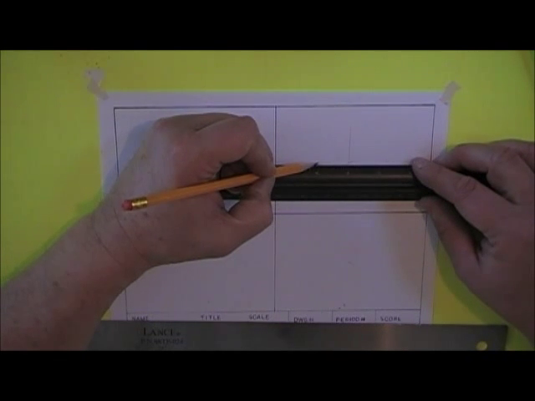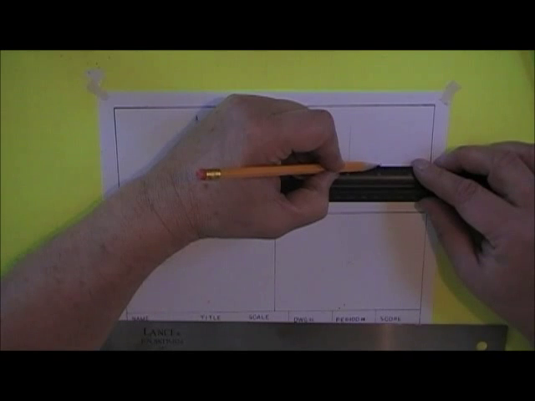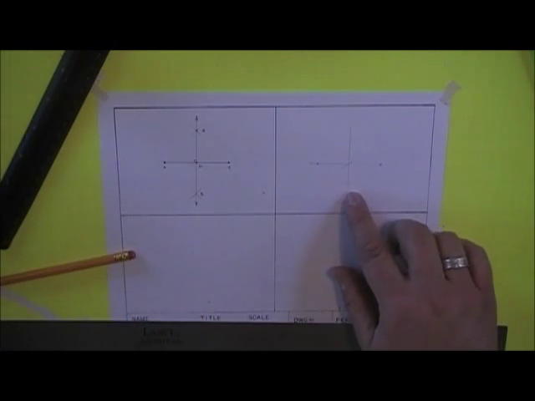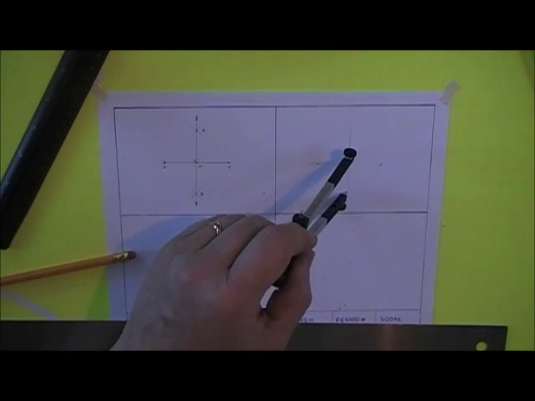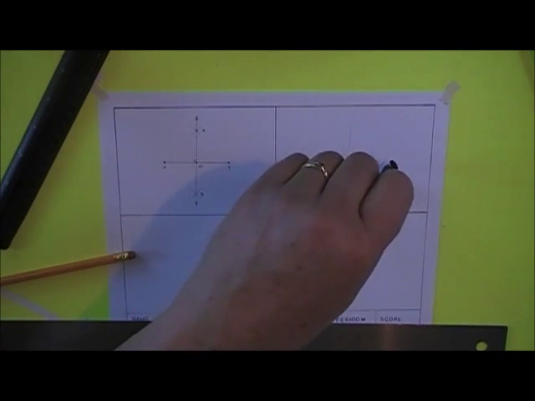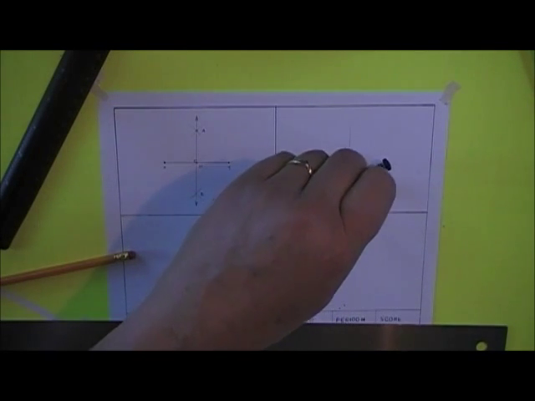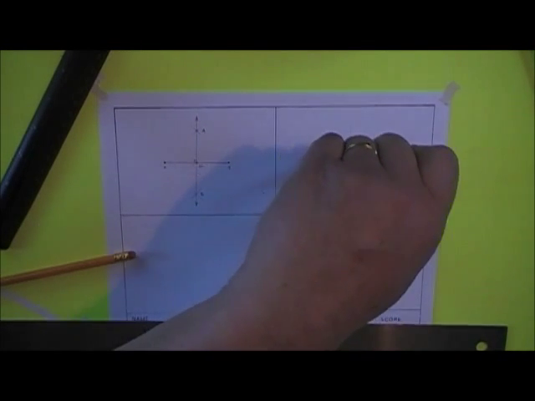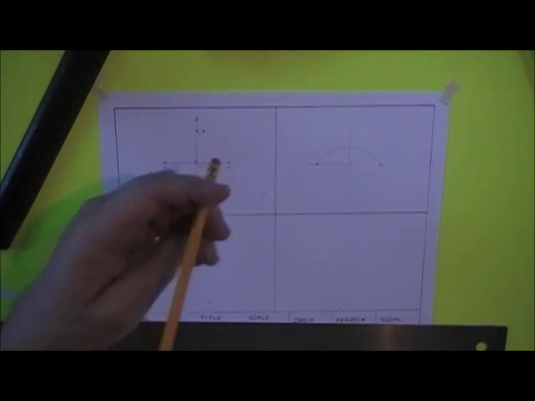What I'm doing here is creating the arc first. I'm going to go down about an inch or so, and look for a location where I can draw an arc that goes between those 2 points.